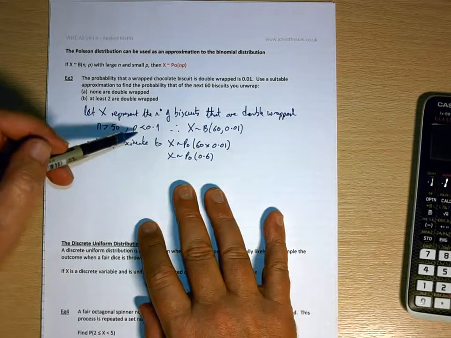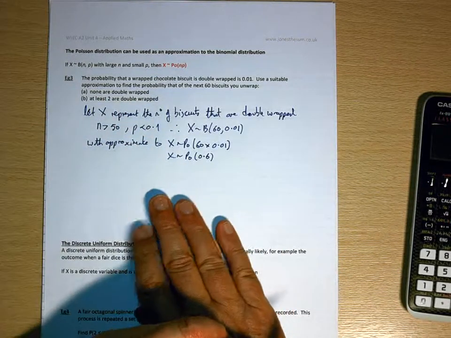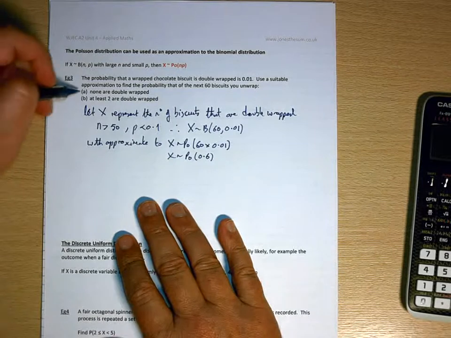So because n is large, p is small, it is a binomial distribution, but we can approximate using that.